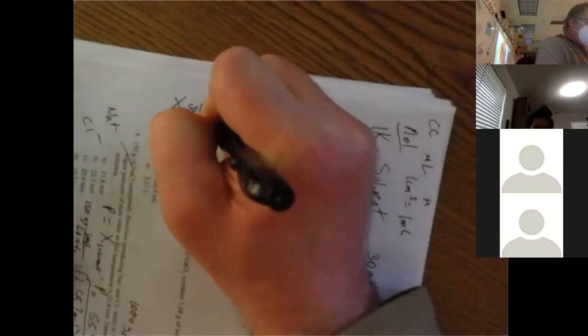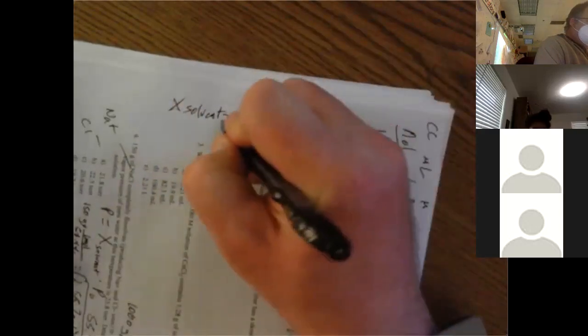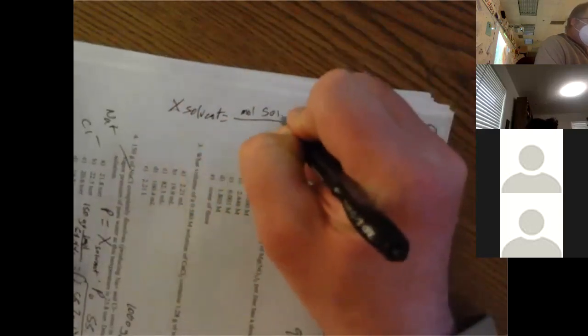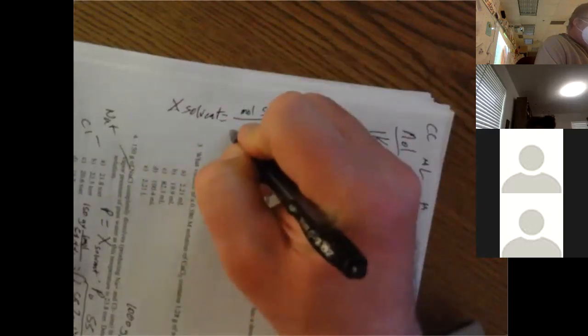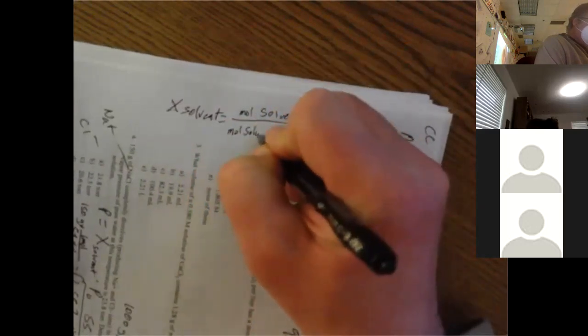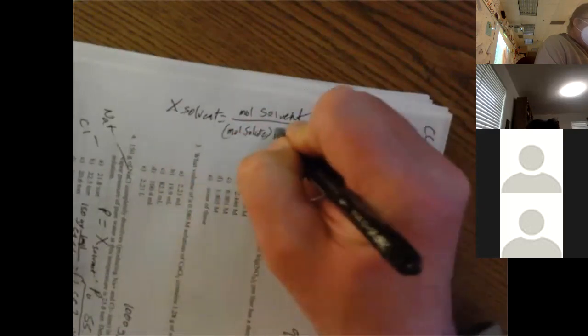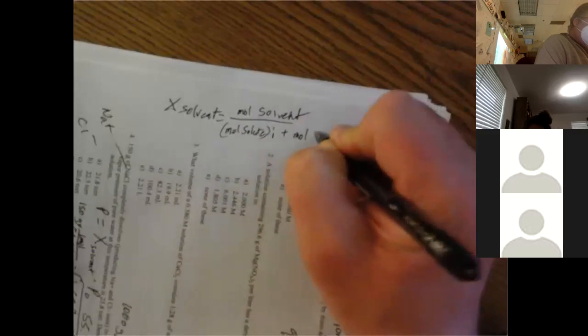I have a question. I thought there wasn't an i in the vapor pressure. I thought that was only in the osmotic pressure. It is, but that's the thing. The i is actually in this X of the solvent. So you multiply the mole fraction X of the solvent equals moles of the solvent over moles of the solute times i plus moles of the solvent.